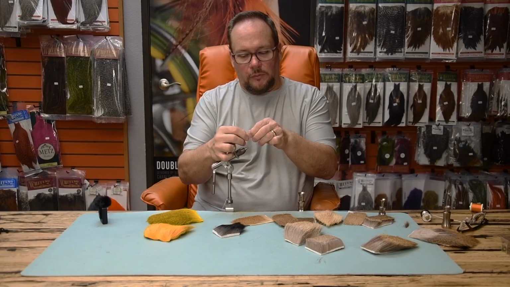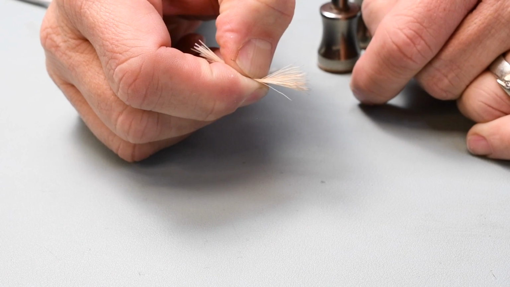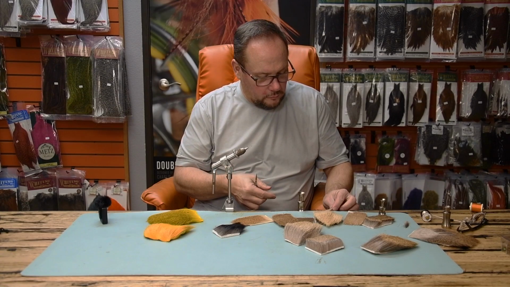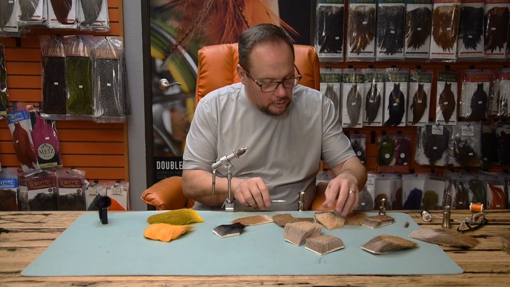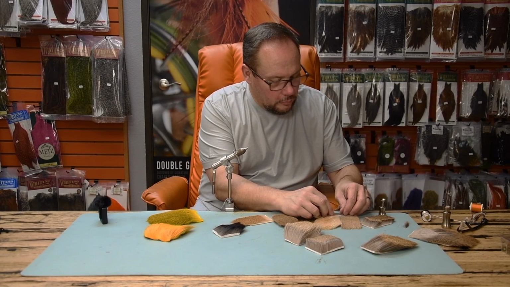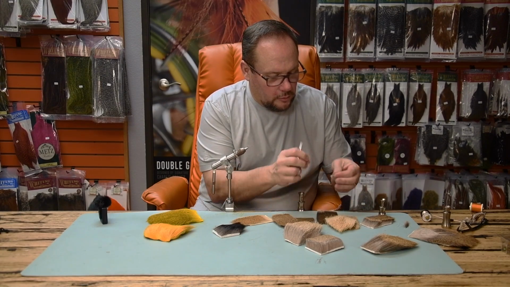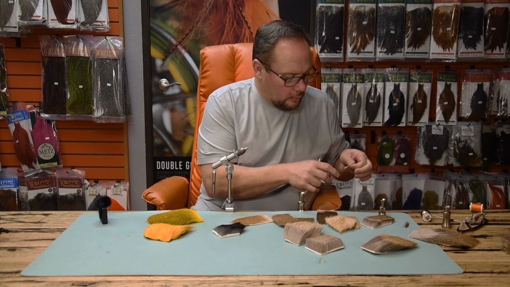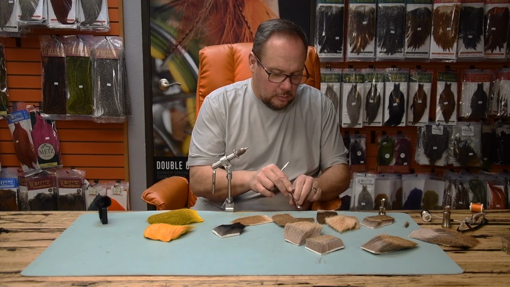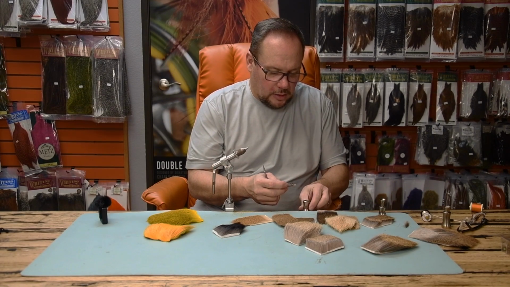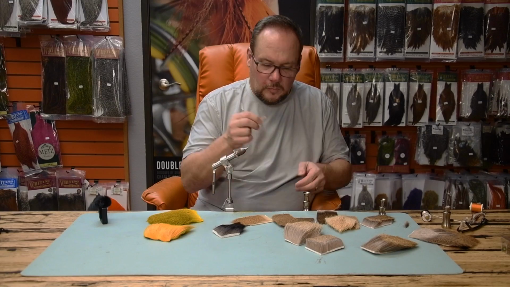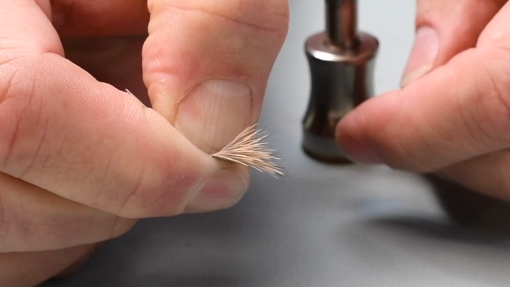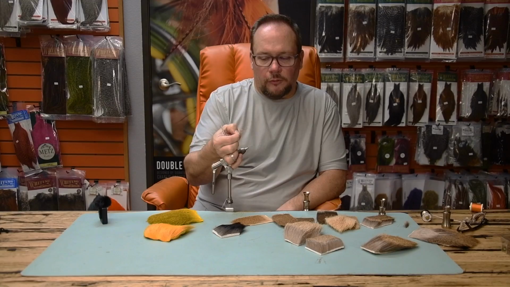Just as a point of example, if I take that and press my thumbnail in it, you see that hair doesn't flare very much. Versus deer hair, if I set this piece down, deer hair, if I get it cleaned out and stacked up, and I press my thumbnail into it, it's going to flare a lot more dramatically. And that's just imitating the thread pressure that's going to bite into that hair and flare that out.